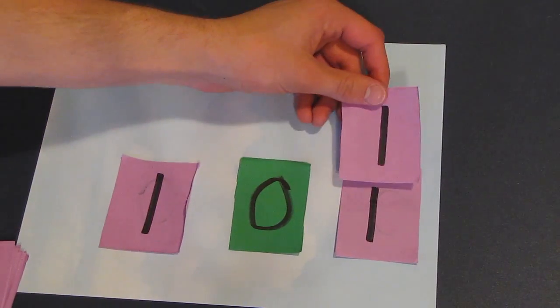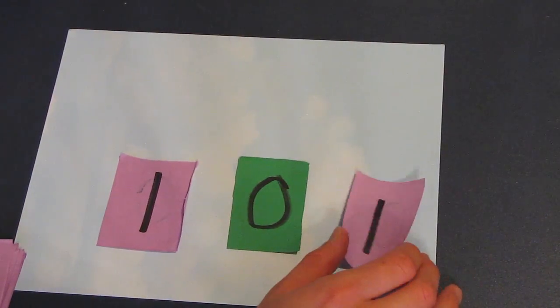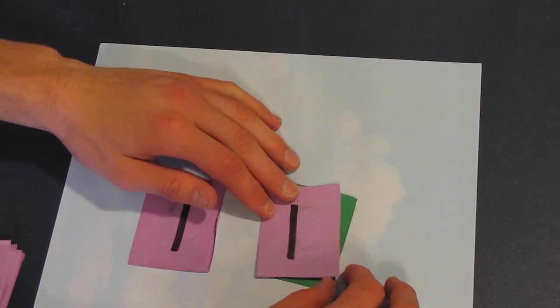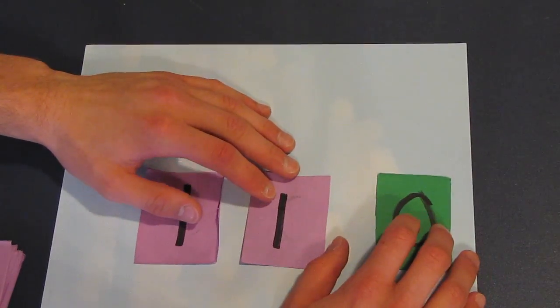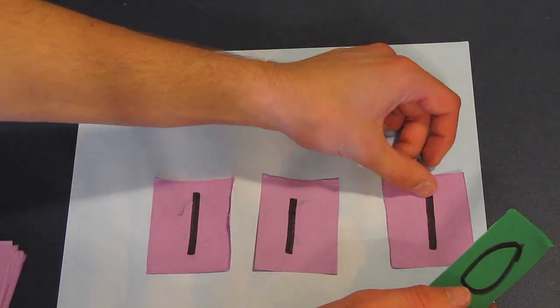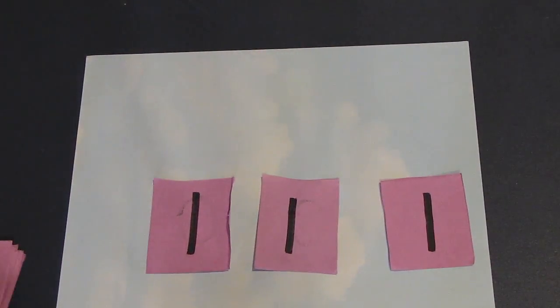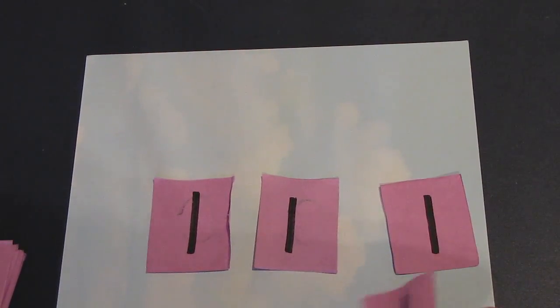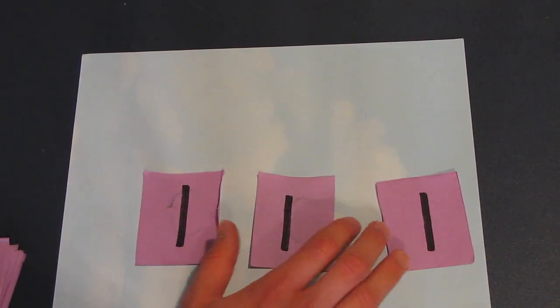6, well, we can't add a 1 here, so what we need to do is move this up and replace that with a 1. So now we have 6. 7. And then if we want to add another one, we can't because we can't have a 2. So that means all of these become zeros.